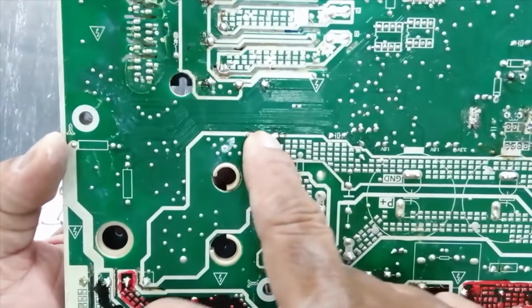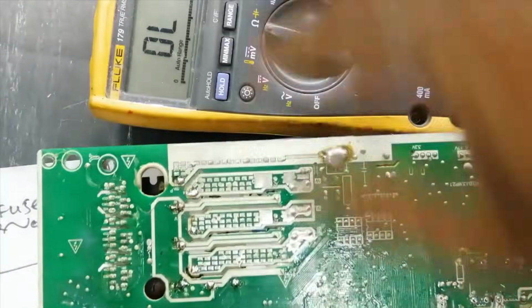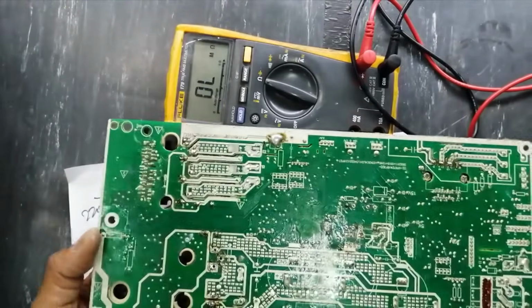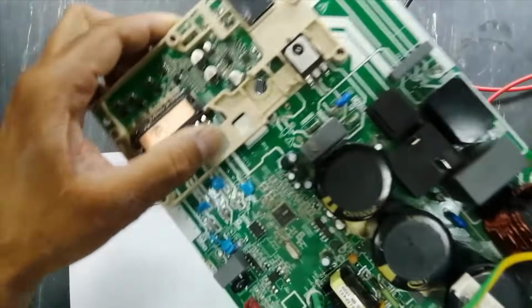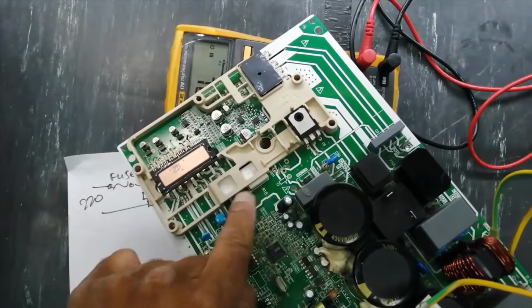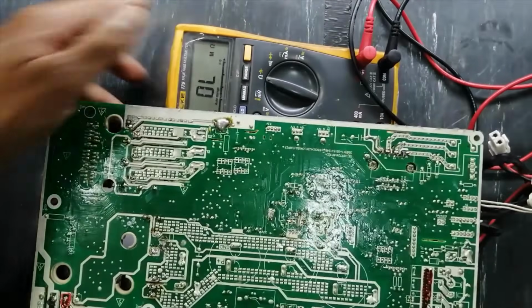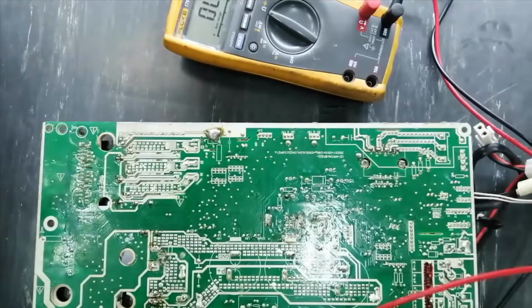It is working as a fuse resistor in case of any short circuit, any overcurrent condition. There is a resistor inside. It is a jumper resistor, two resistors, 1 and 2. We will see one by one what their function is.